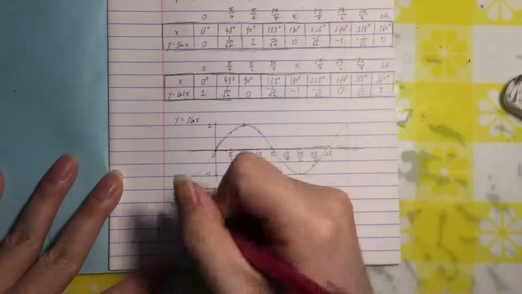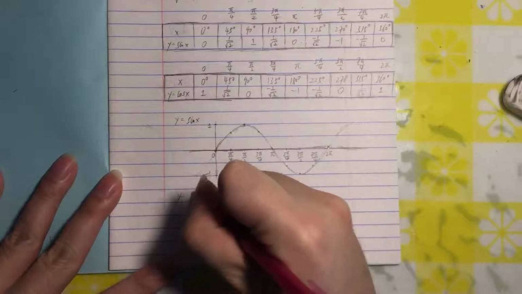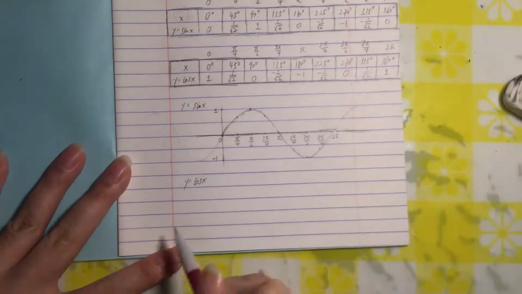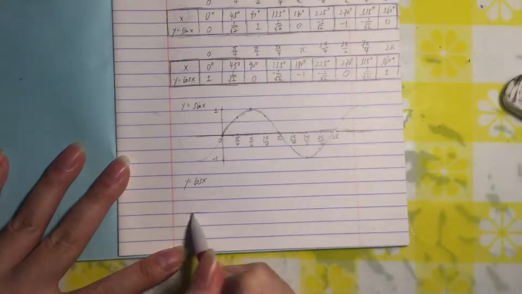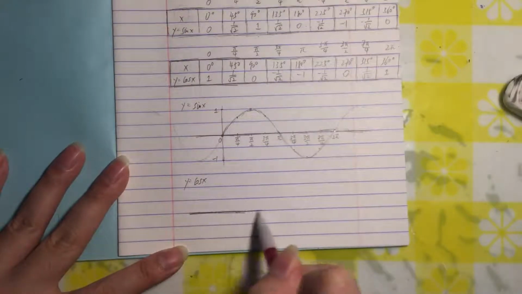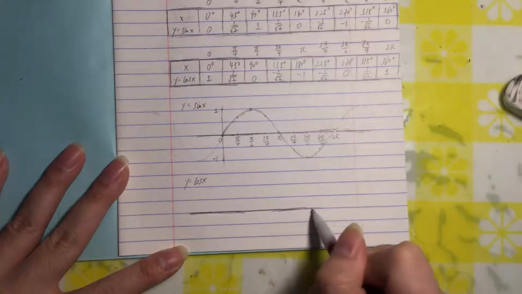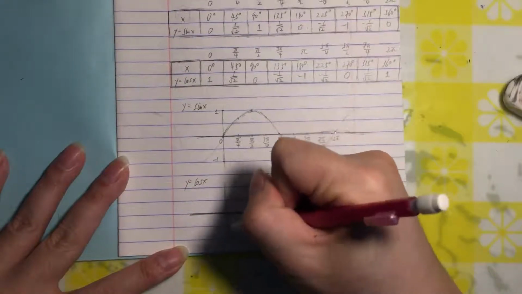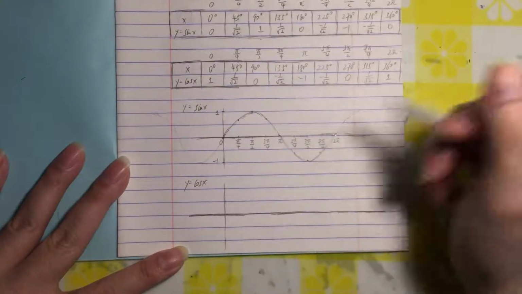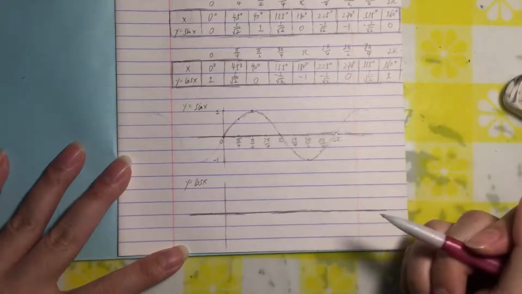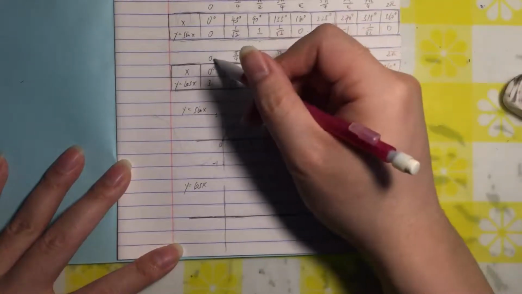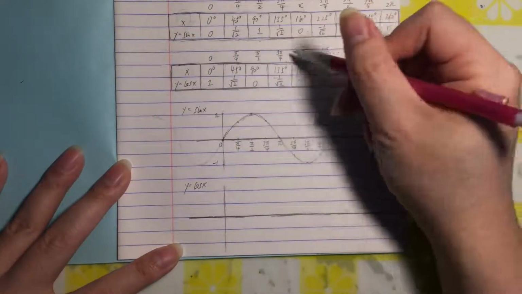Next, let me graph cosine function. For y equal to cosine of x, do the same thing. We plot points. For cosine function, x is 0, pi over 4, pi over 2, and so on.